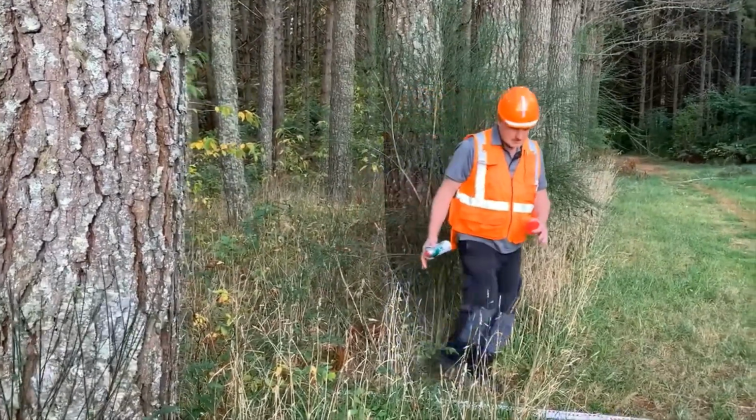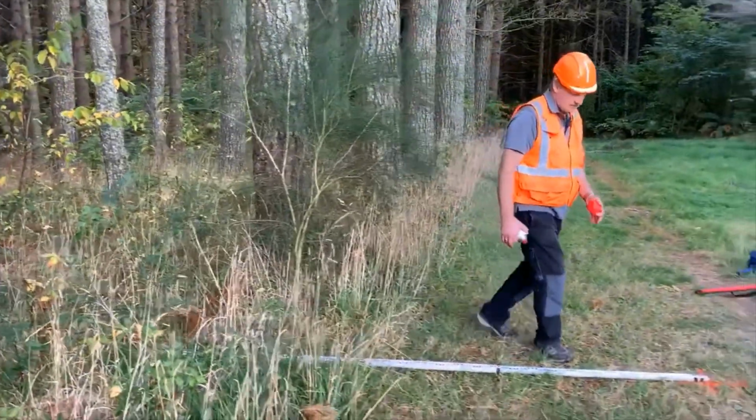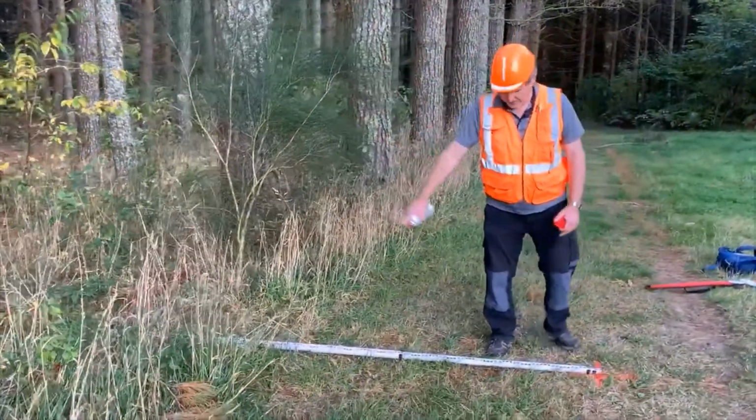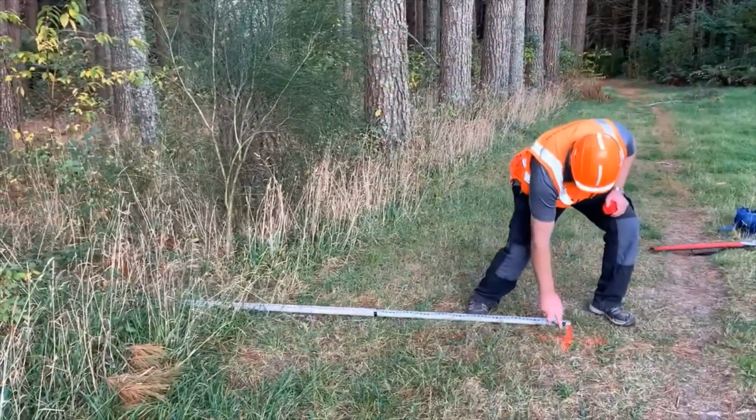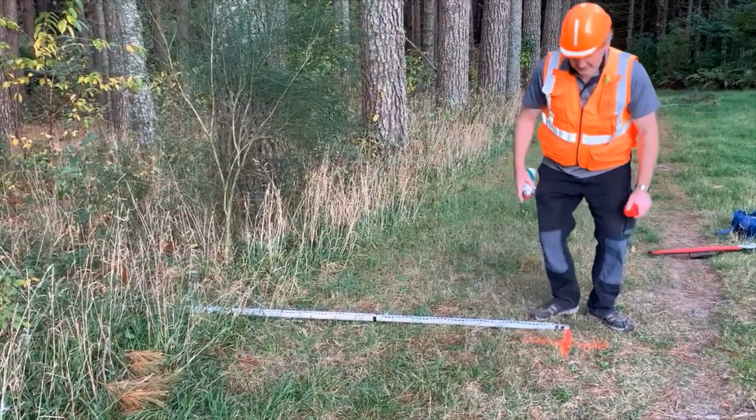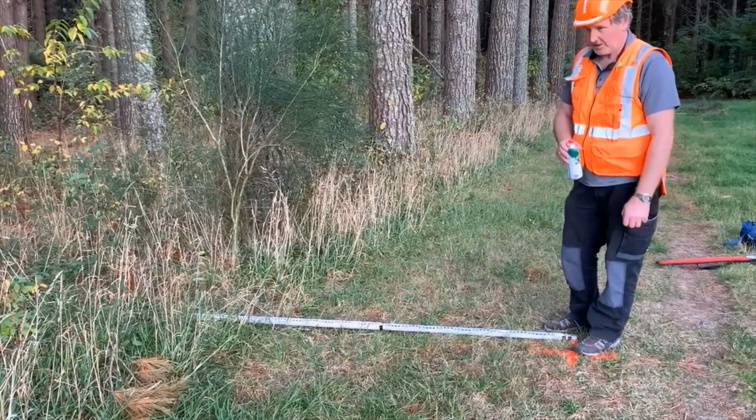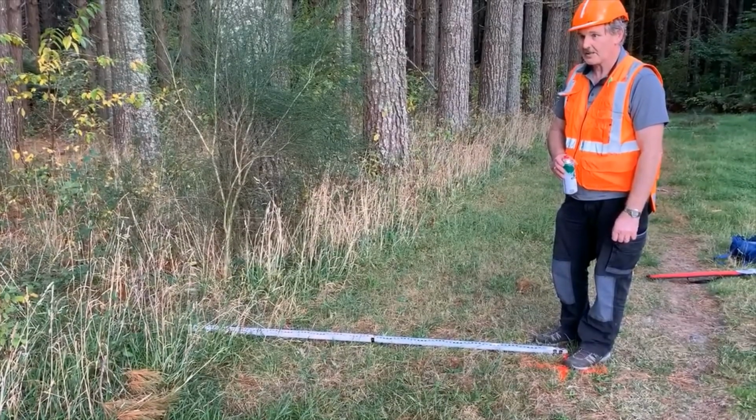And let's, for example, say it's 3 meters outside the stem line. So we measure 3 meters out here, and then we put a cross on the ground, and we'll put a peg in there, and that's our plot center.